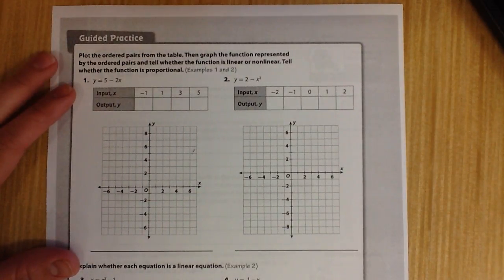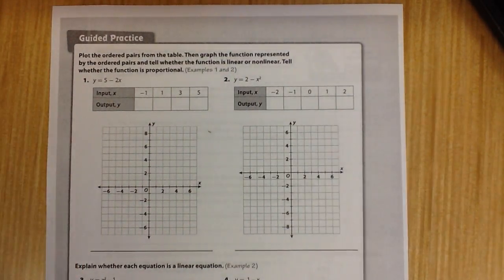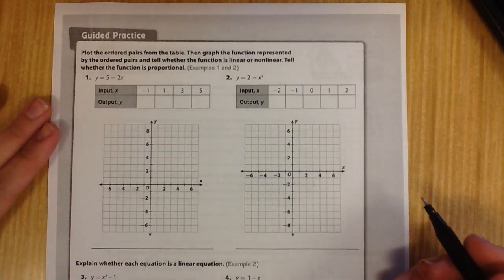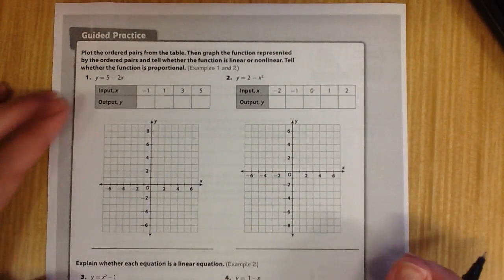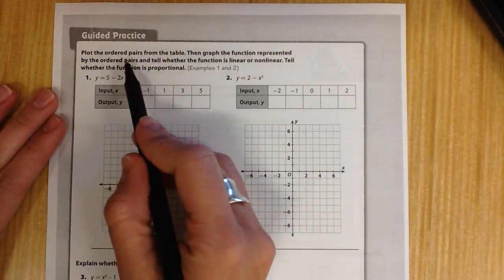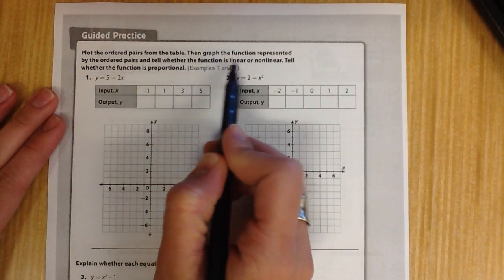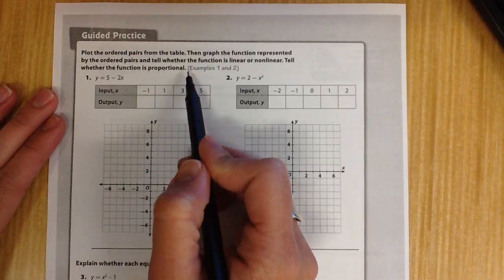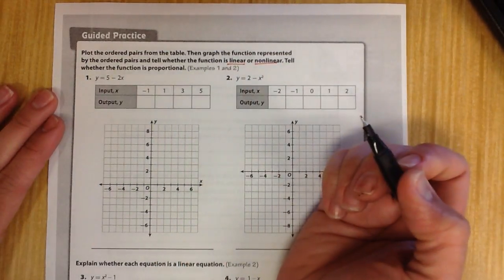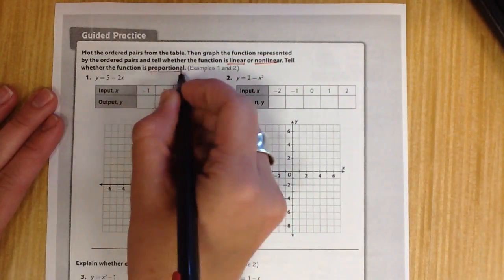Okay, 8th graders, this is your homework for your lesson 6-2. I will go ahead and get you started on number 1 and number 3 for this page. It says plot the ordered pairs from the table, then graph the function represented by the ordered pairs and tell whether the function is linear or nonlinear. Tell whether the function is proportional.